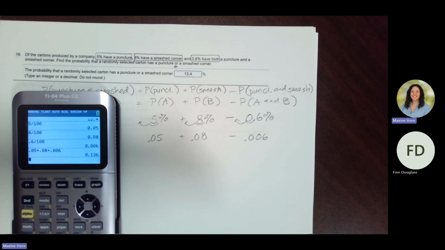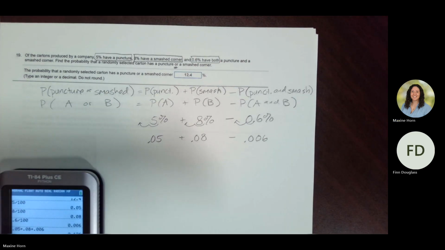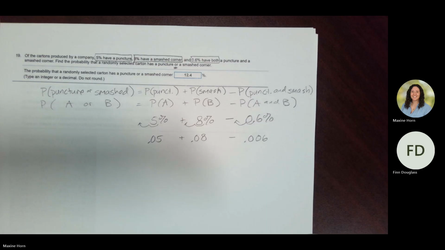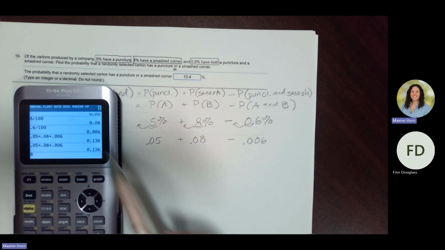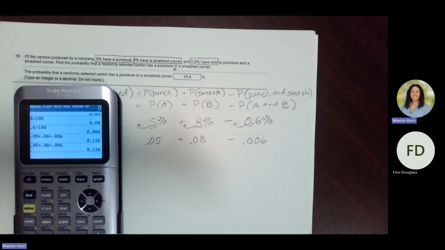I plugged something in wrong, hold on. Because you're going to get the same number either way. Let me see what I plugged in wrong. Oh, I know what I did. I accidentally added when I should have subtracted. So that's why I wasn't getting the same thing.